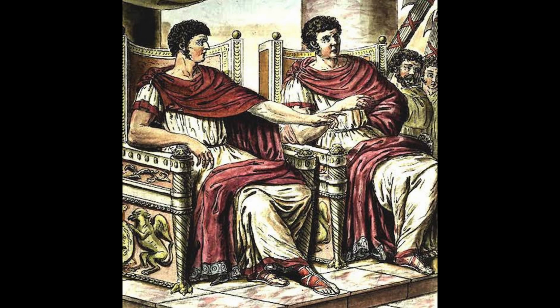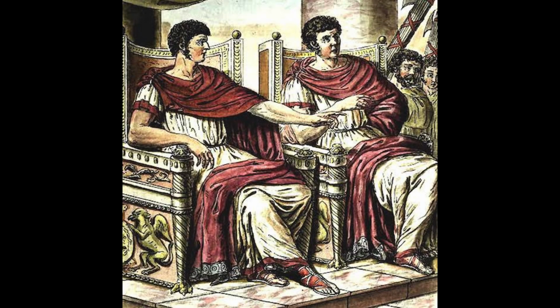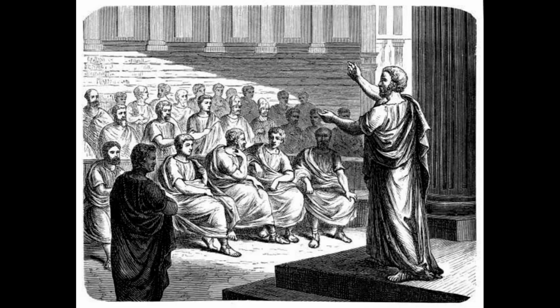Leading the Republic were two consuls, who were elected by legislative assemblies. They served for 1 year, presided over the Roman Senate, and commanded the Roman military. Each of the two consuls only served for 6 months. Although their power was somewhat limited by the establishment of other magistrate positions, the consuls were effectively the heads of state.